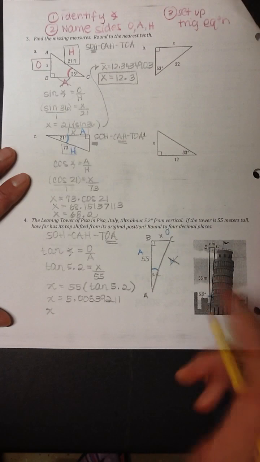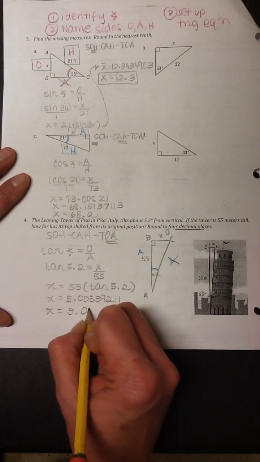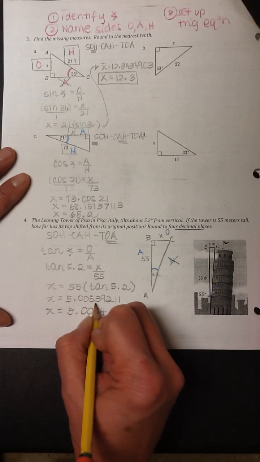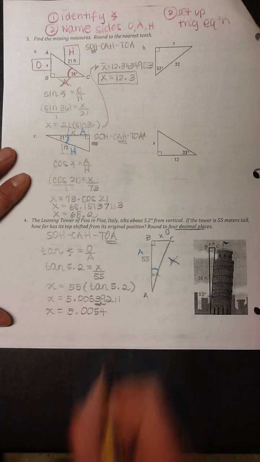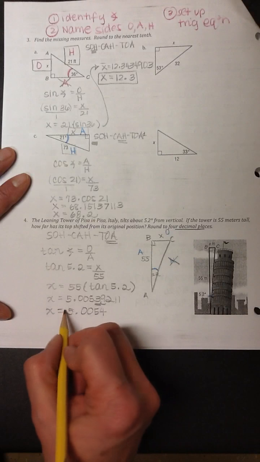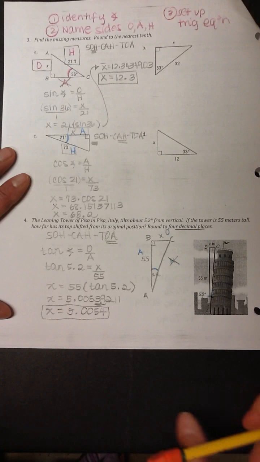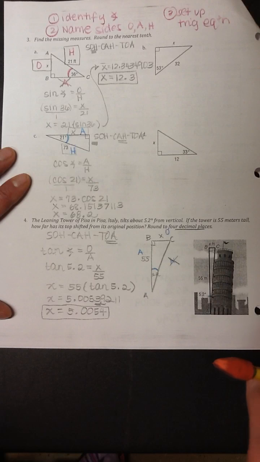And in this particular question, they're telling me to round to 4 decimal places. So 5.0054. This is where I'm rounding to. The 9 bumps that one up. If it doesn't say to round at all in your question, you should not be rounding, and you're going to see that on your homework. So sometimes you do not need to round.